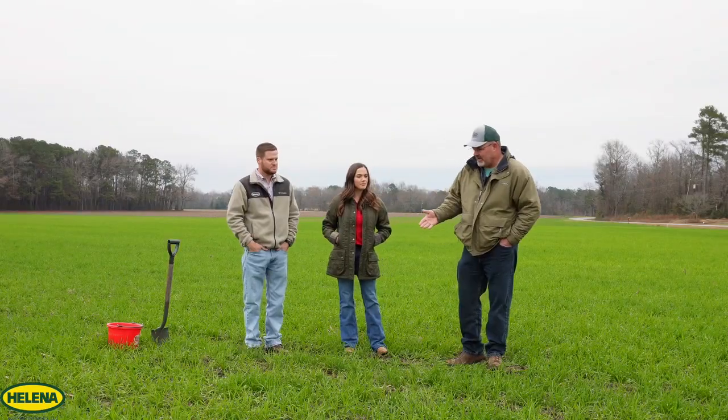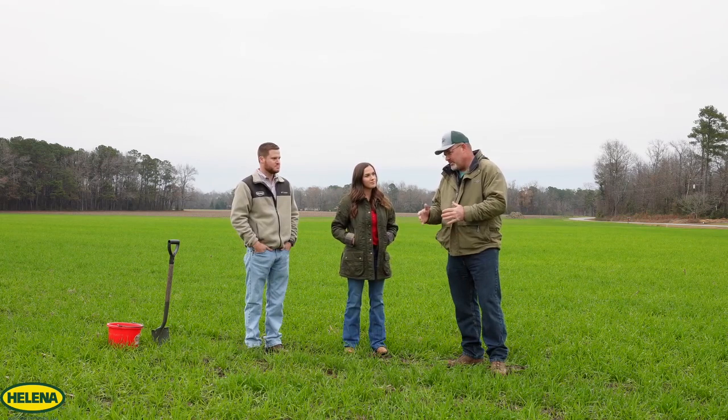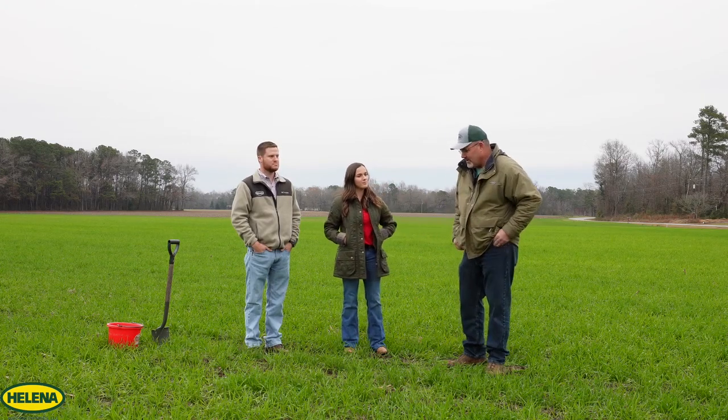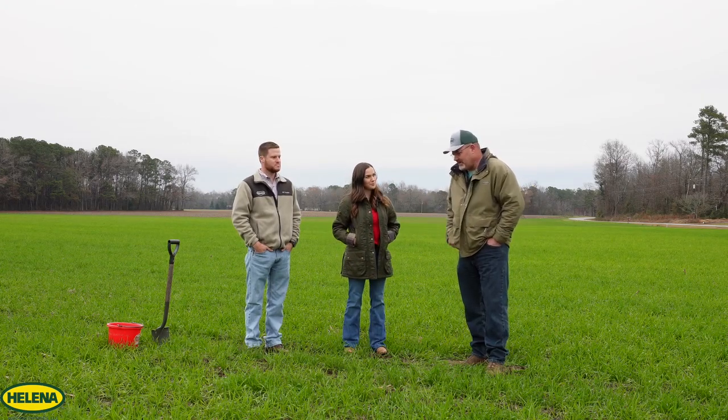Like this particular field, the guy planted this wheat behind corn. It was pretty much a failed corn crop, so there was a lot of leftover nitrogen behind that. So he's off to a real good start here. Doesn't look like he needs a lot of additional nitrogen.